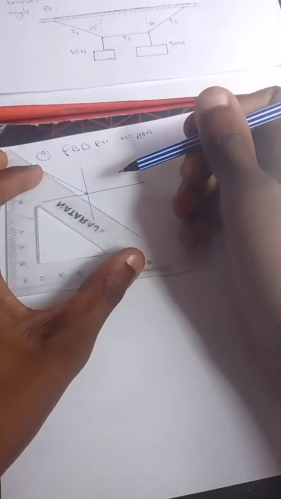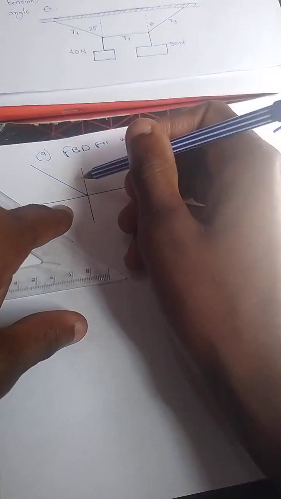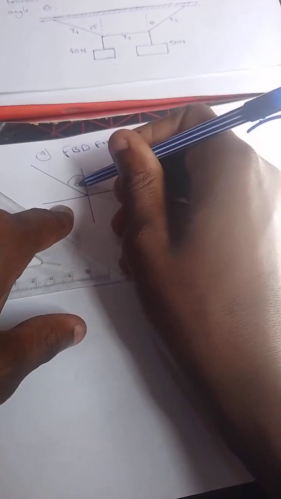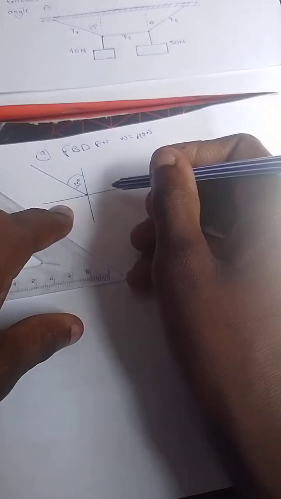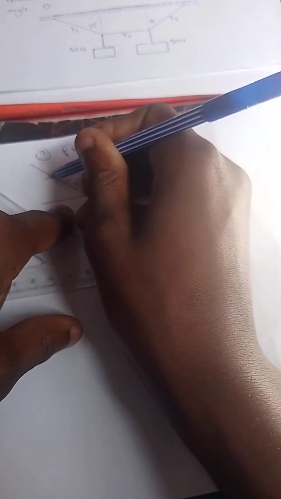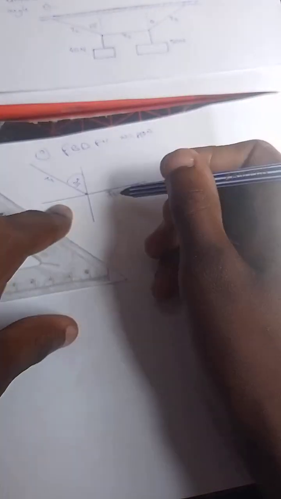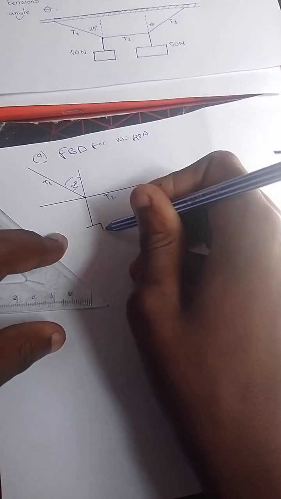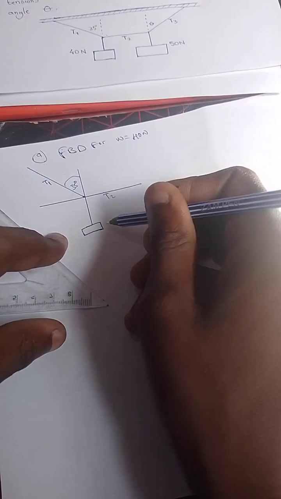Then the angle of 35 degrees is here. Then we have the tension number 2, and the tension number 1 is here. Then we have the weight, which is our 40 newtons.